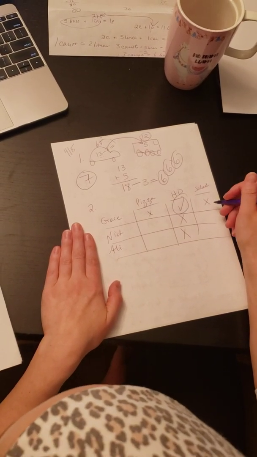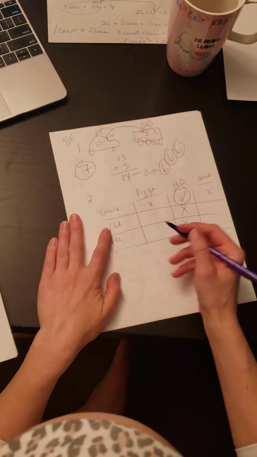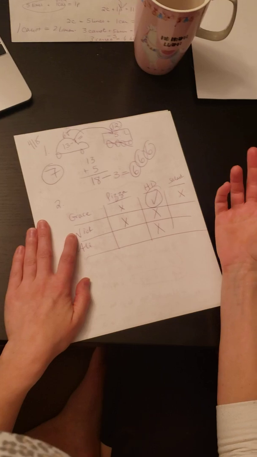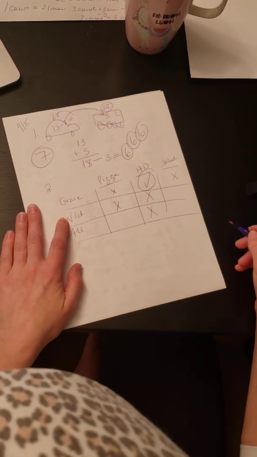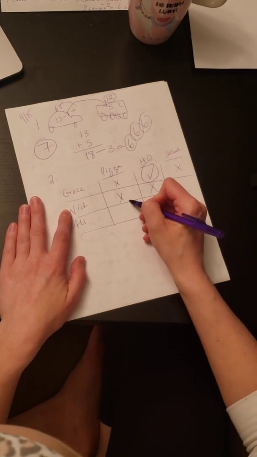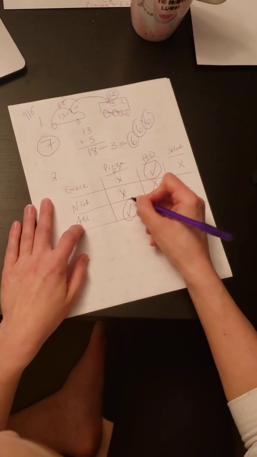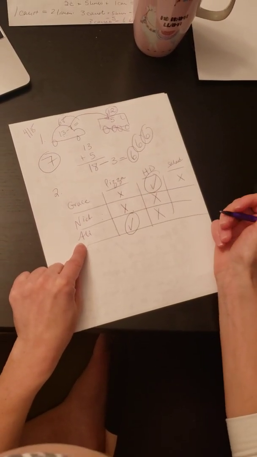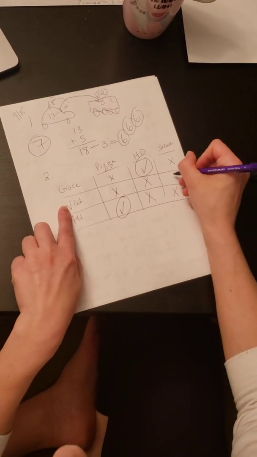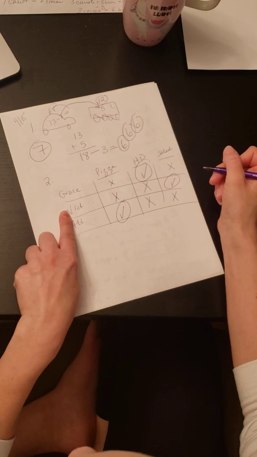On Tuesday, the boy who ate the pizza and Nick went to the park after school. So that means Nick can't be the boy who ate the pizza. Ali must have eaten the pizza because Nick and Ali went to the park after school. If Ali ate the pizza, he didn't have a salad. Who ate the salad? It was Nick.